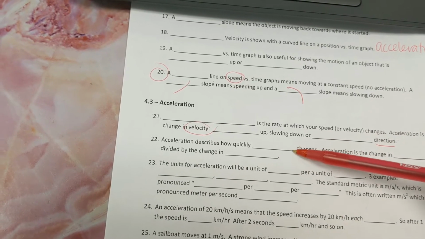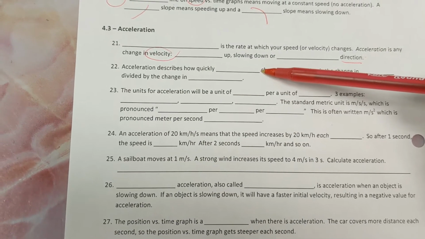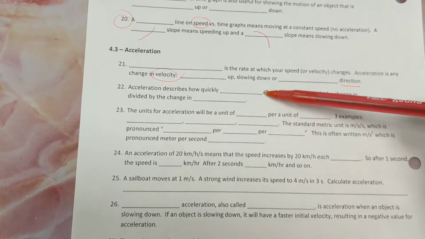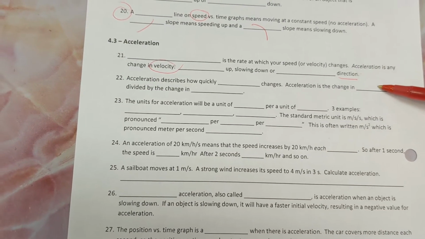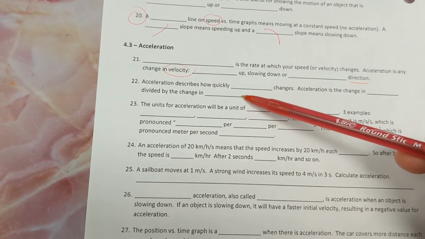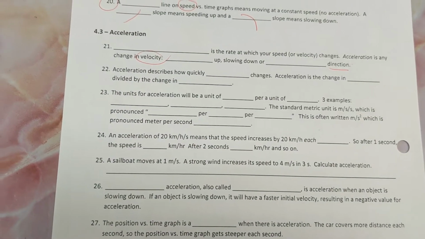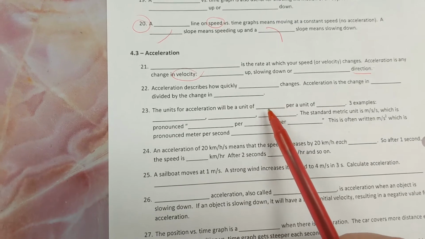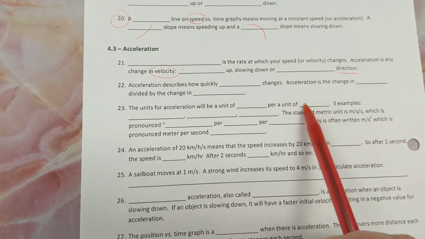For number 22, acceleration describes how quickly speed changes. I know this is a little repetitive, but it's important for us to make these ideas clear in our heads. So acceleration is the change in velocity is going to go here, divided by the change in time. So the next one, number 23, talks about the units, which is really important. The units for acceleration are the units of speed per unit of time.